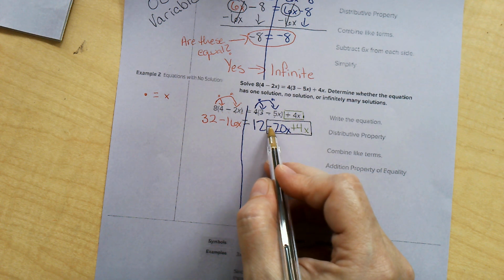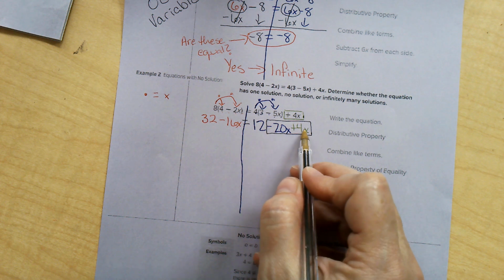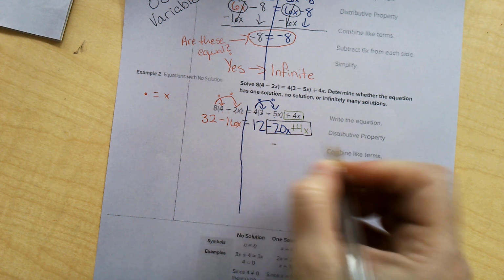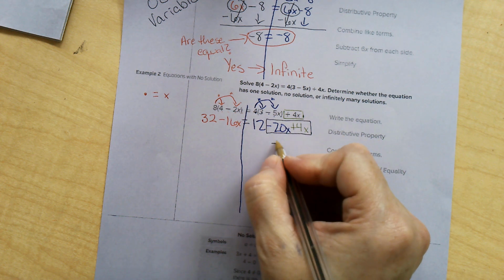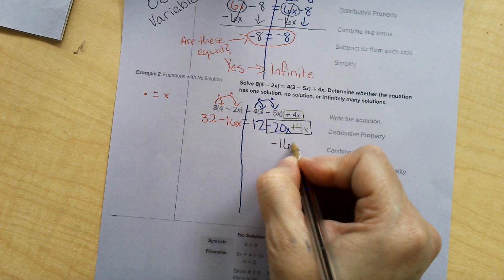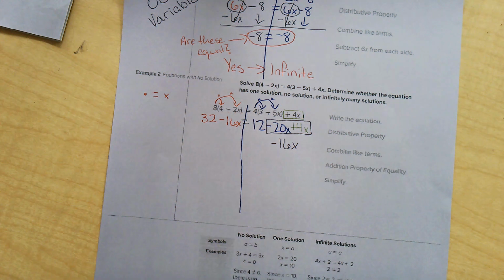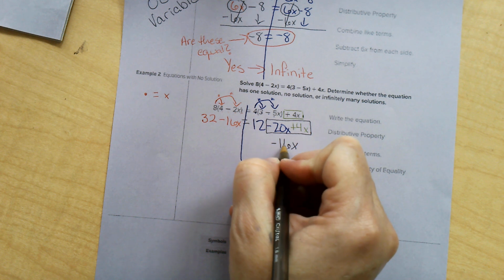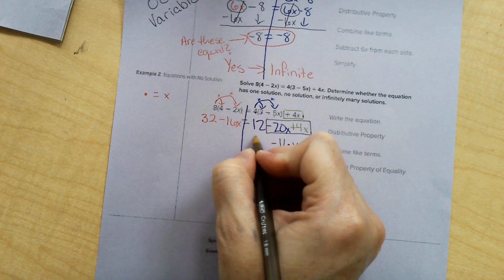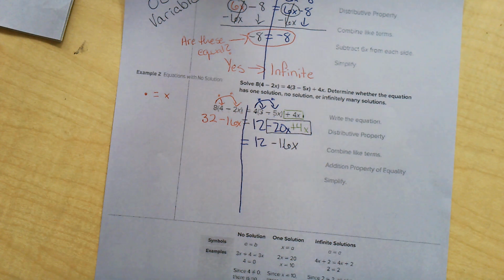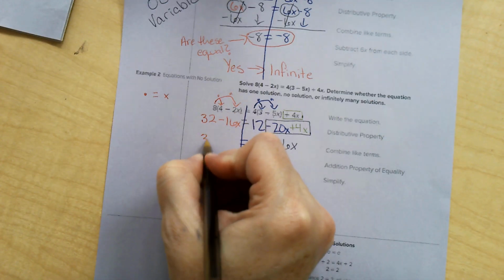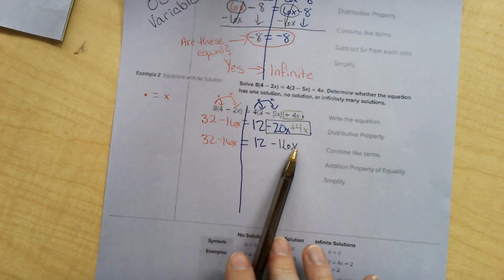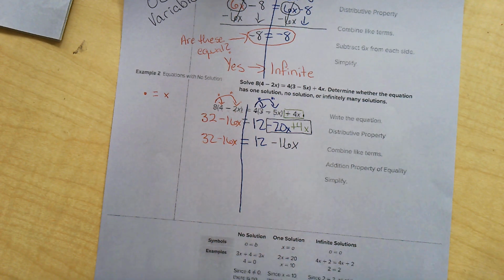Well, I have 20 negatives. I have 4 positives. My negatives are going to win because I have more of them. And there's going to be 16 negatives left. And we can't lose our variable. All right, now we're going to bring down everything else. All we did was combine our like terms in this stage. So we're going to bring down our 12. Okay. I'm going to bring down my entire red side. All right. No more like terms to combine.